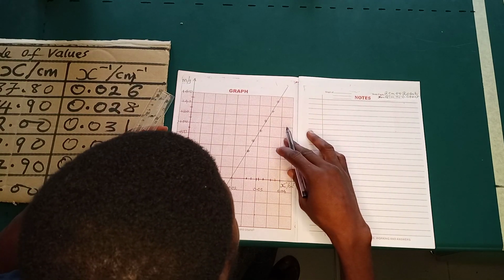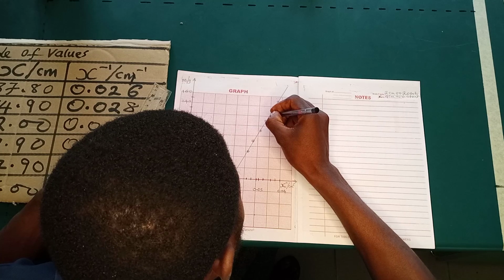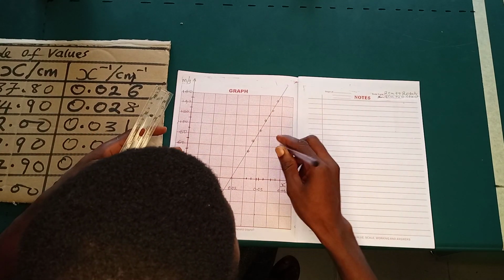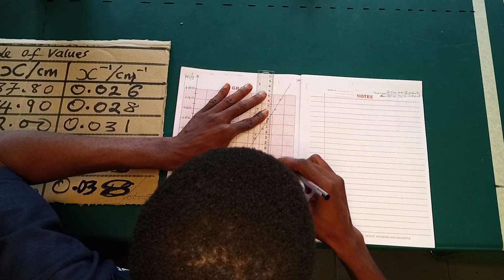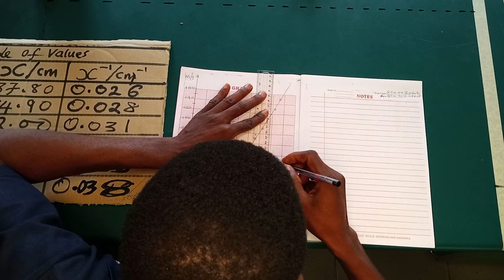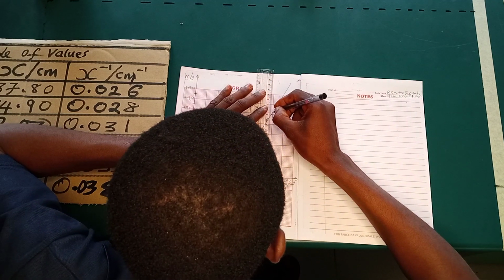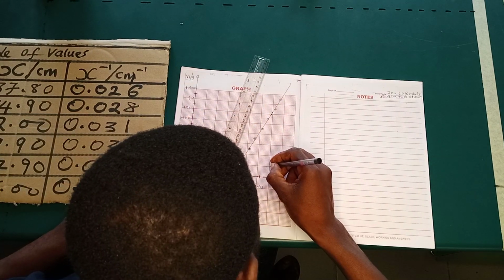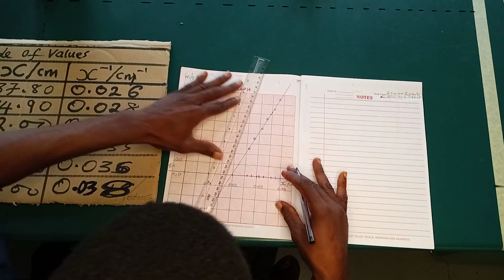So we are going to choose this point. We choose this point, this both line. We choose this point, and then we choose this point.